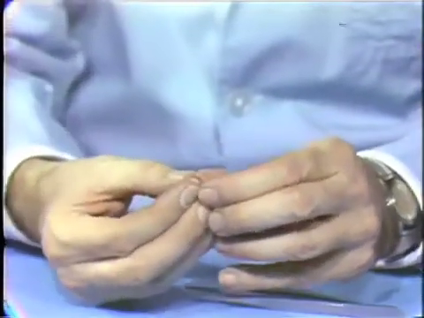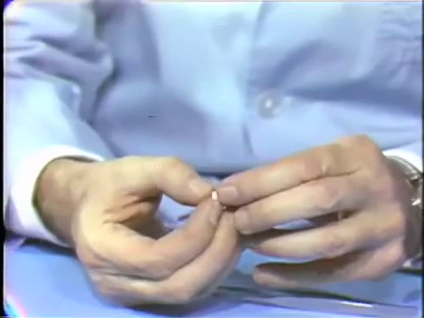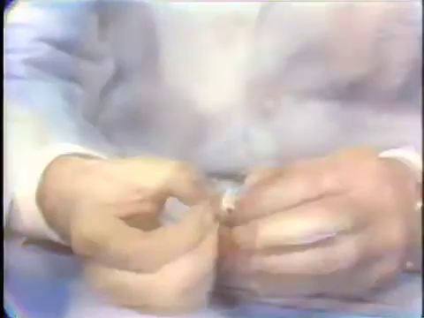Backing is returned to the facing and checked all the way around.